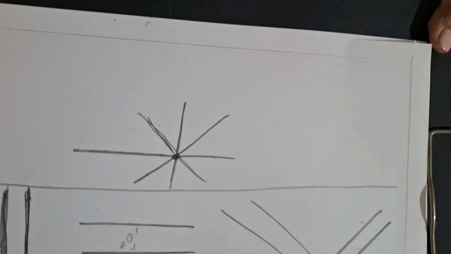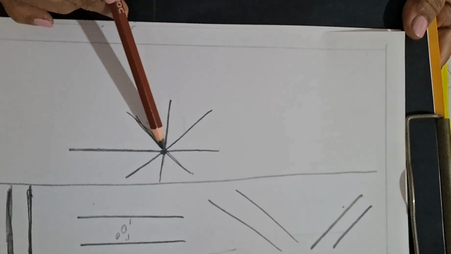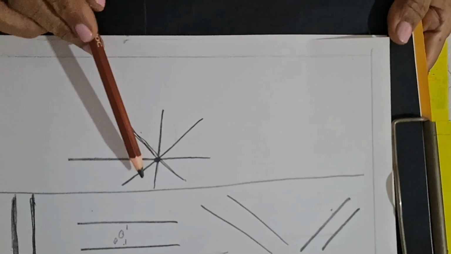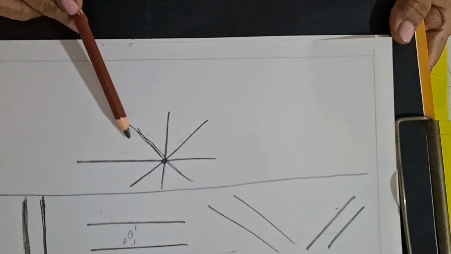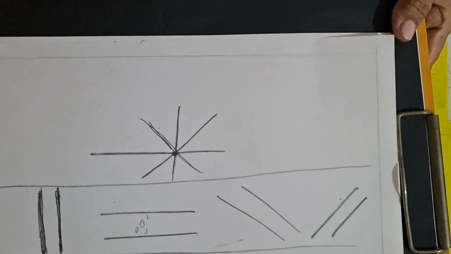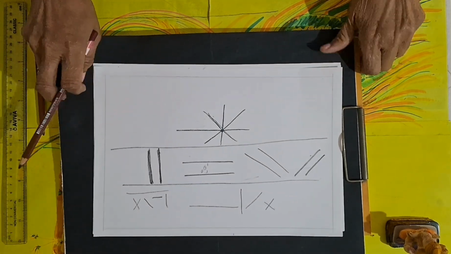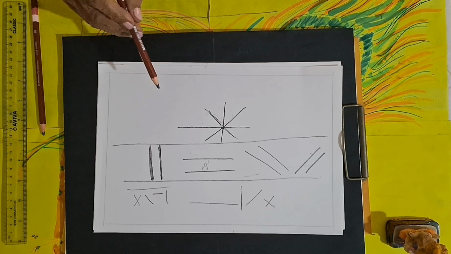Like this. They are called concurrent lines. Bindu means point and Rekha means line. Line number 1, 2, 3, 4. Bindu and Rekha are not related to Bollywood stars, but they are related to geometry here, right? Geometry in art.